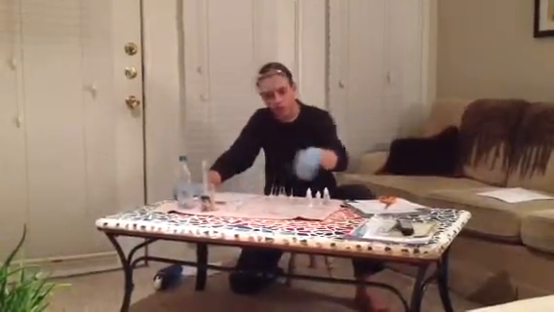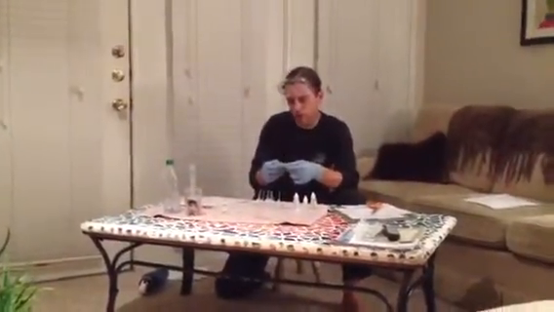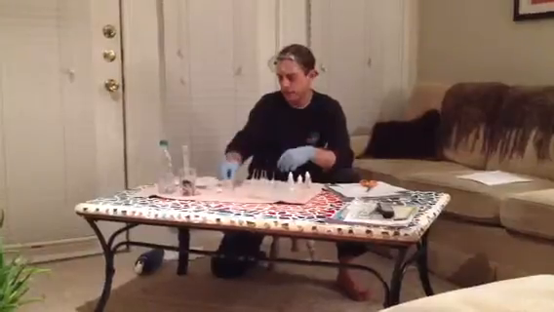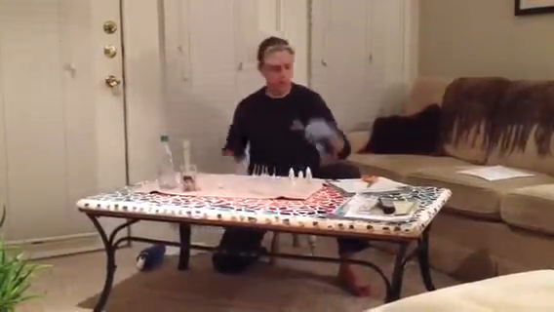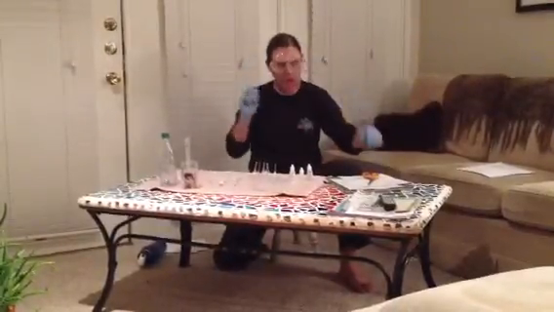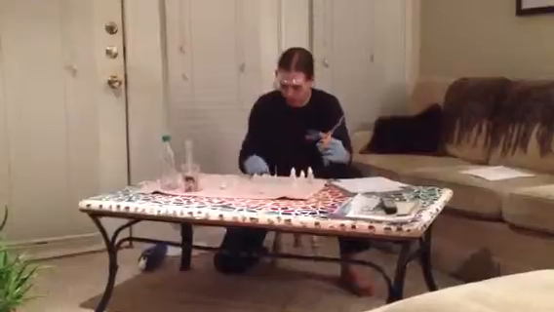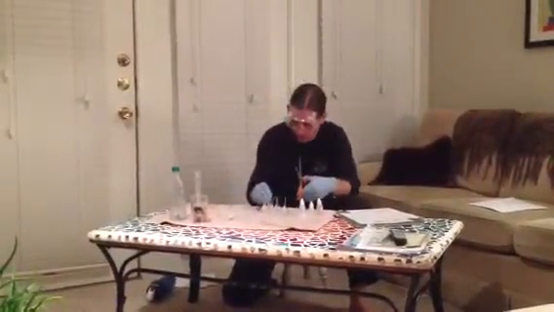I was also told to get some test strips for lead acetate, and we'll go ahead and get started. So, first things first, I'm going to go ahead and open up each one of these containers.